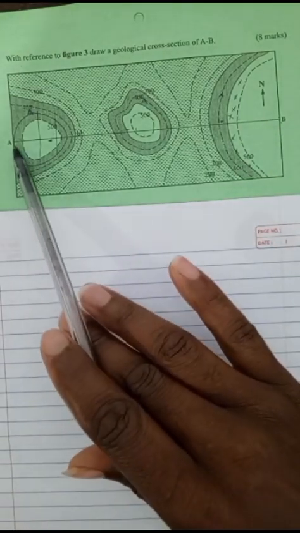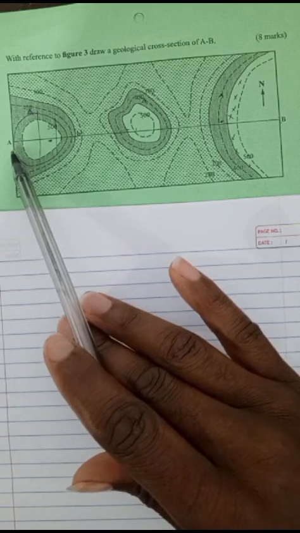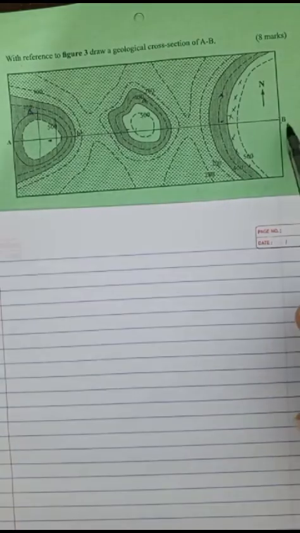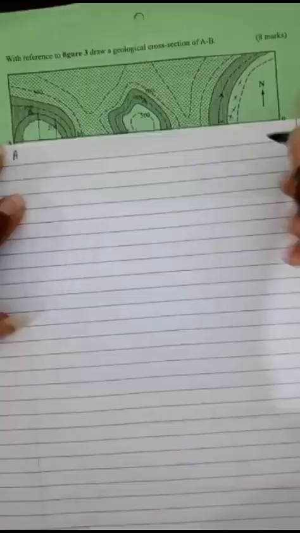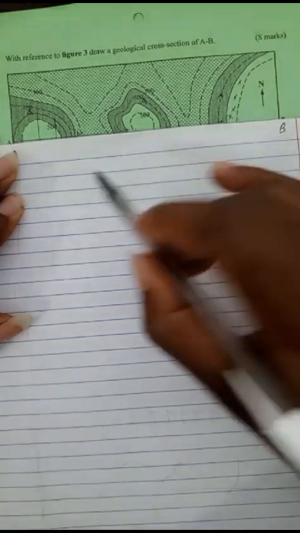So the first thing we do to draw the cross-section is to trace point A to point B using a piece of paper, and this can be done easily. Just place a piece of paper on this map and then mark point A and then point B, and also locate the contours that are passing through this line.